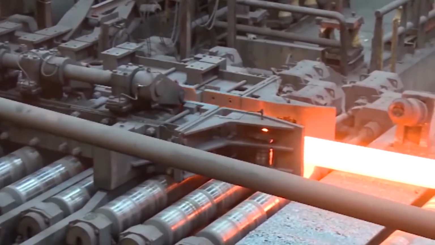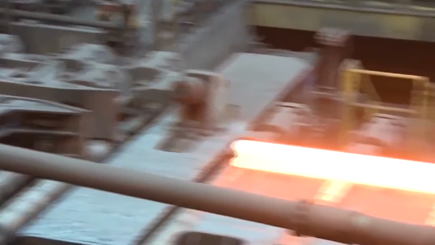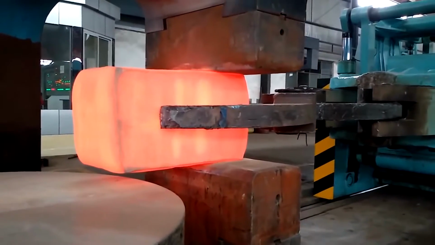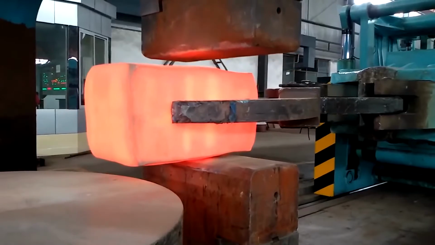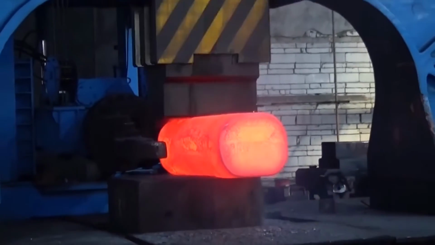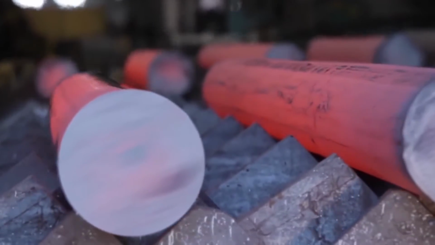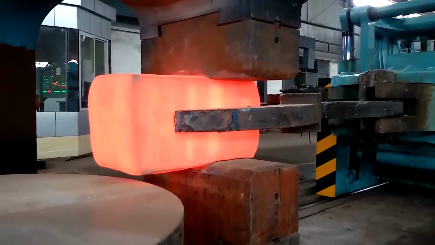Subsequently, a variety of products can be manufactured from the treated metal, e.g. bars, shafts, rings, discs, blocks and much more. It should be noted that such processing makes it possible to achieve strength, which is not achieved by casting or other manufacturing processes.